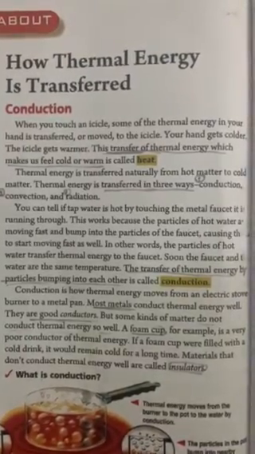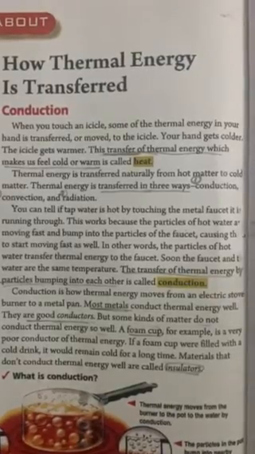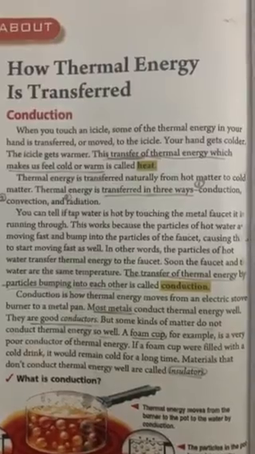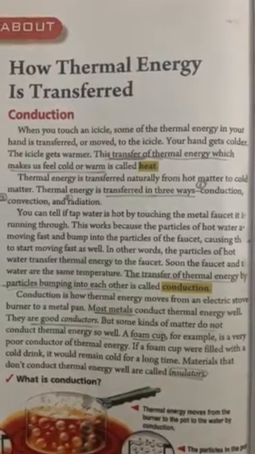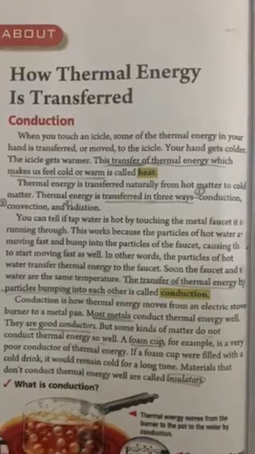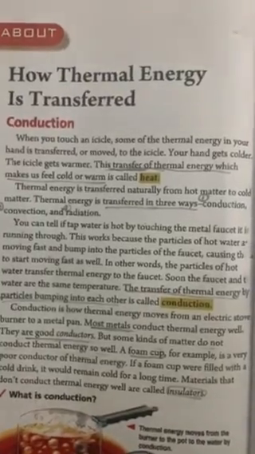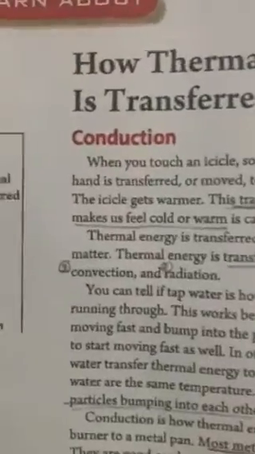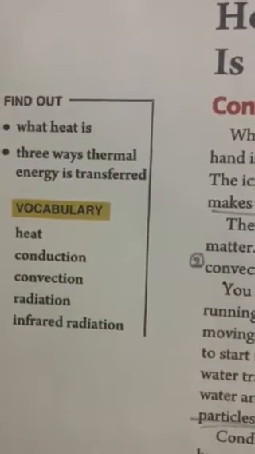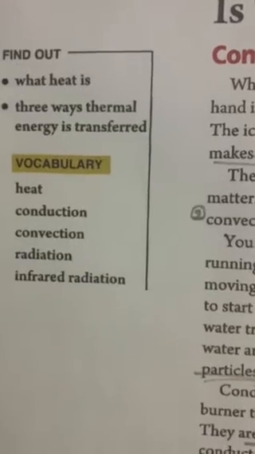This is video number 7 for science grade 5, second part. Please open your books to page 238. Today we have a new topic, which is about how thermal energy is transferred. In this lesson we will learn about what heat is and the three ways thermal energy is transferred.